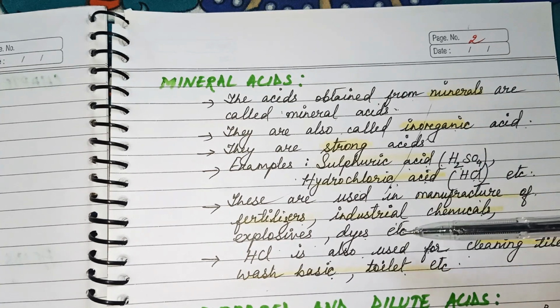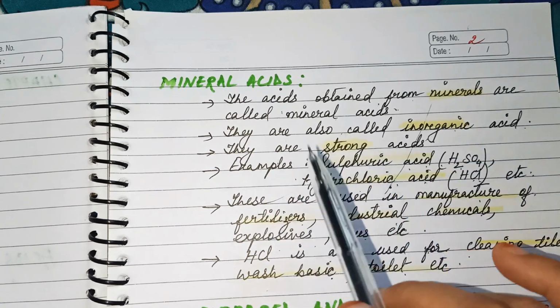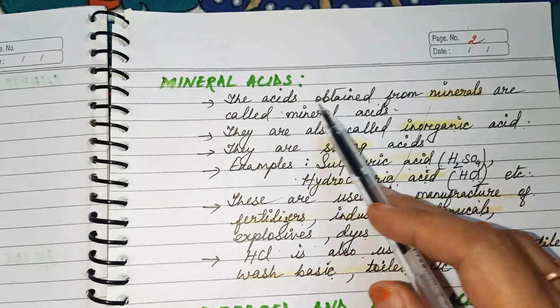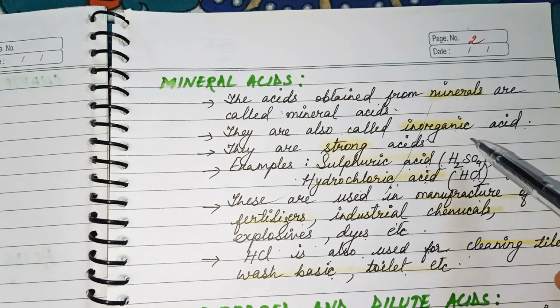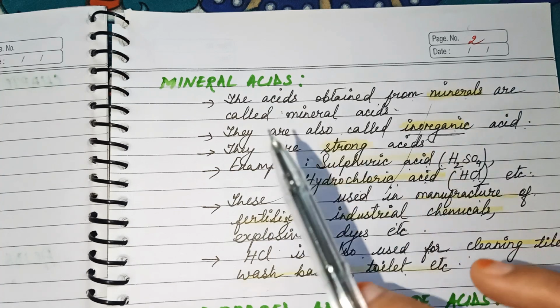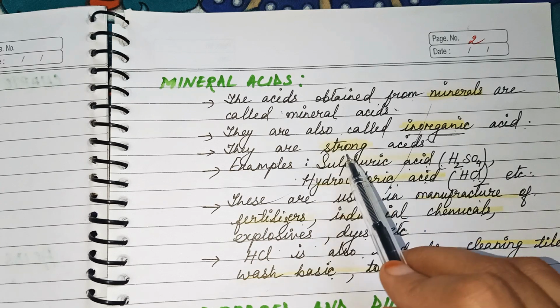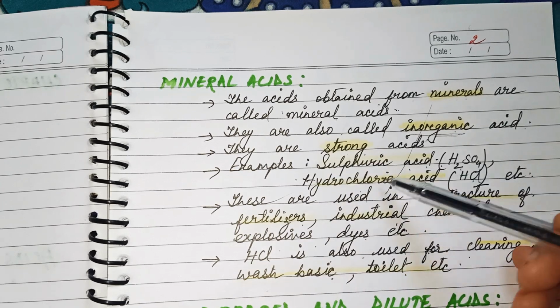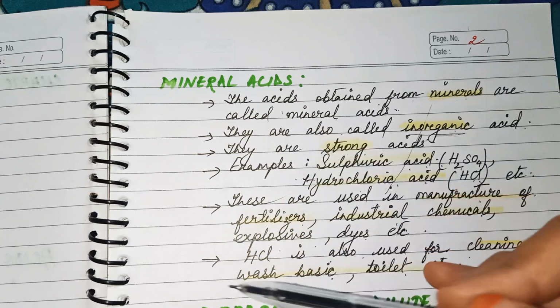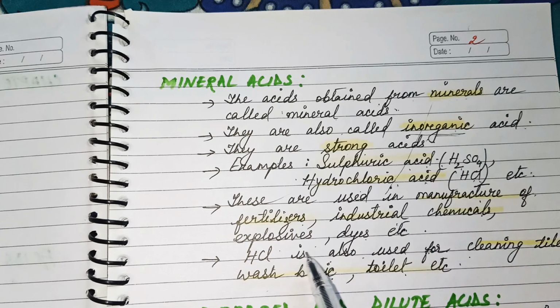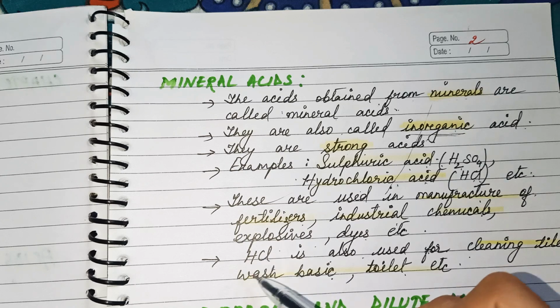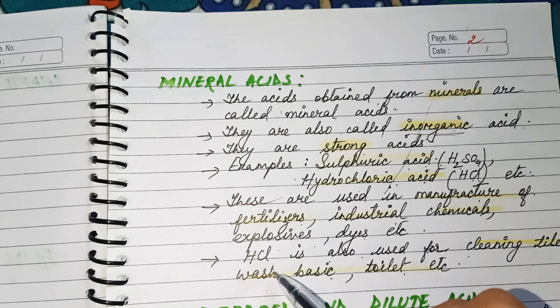So from here we can get to know that mineral acids are those which are obtained from minerals, and since they are obtained from minerals, they are also known as inorganic acids. And these mineral acids are very strong acids. Examples are sulfuric acid and hydrochloric acid. And what are the uses of these mineral acids? They are used in the manufacture of fertilizer, industrial chemicals, explosives, dyes, etc. And this HCl is also found in our stomachs, which helps in digestion. So another use of this HCl is also what?